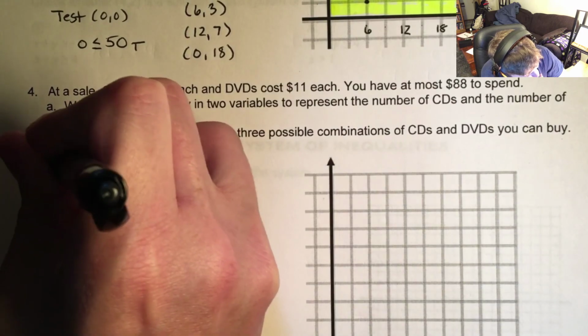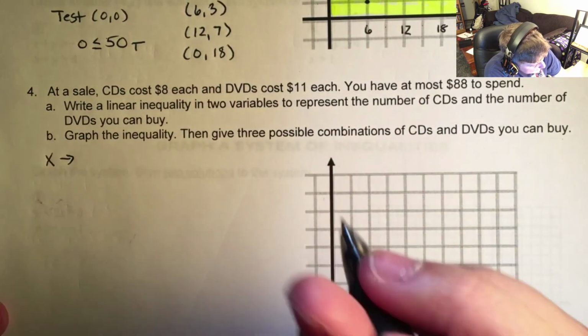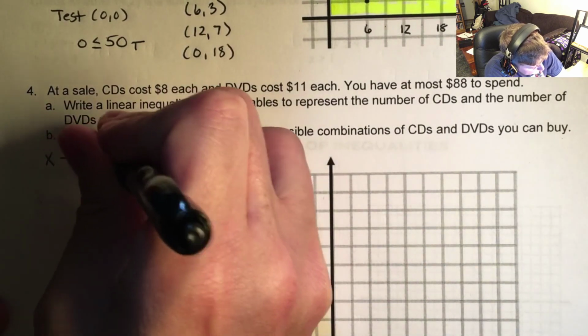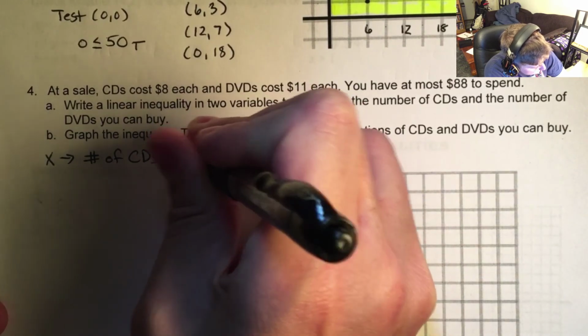Okay, so let's go ahead and say x can be the number of CDs bought and y can be the number of DVDs bought.